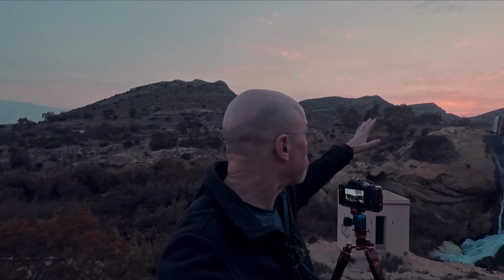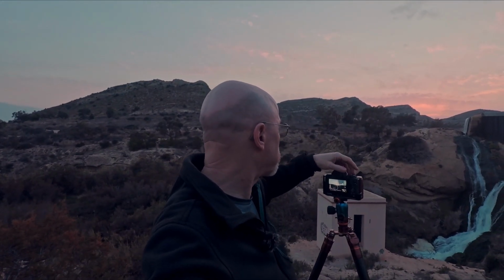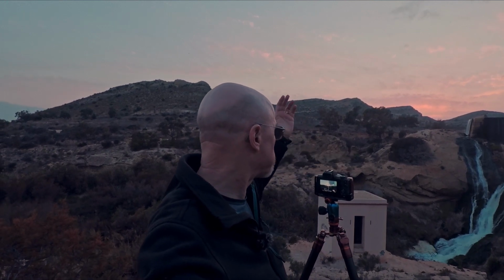We're getting some tones over there. They're not spectacular, but they look quite nice. I've adjusted the ND filter, still keeping a 1 second exposure.